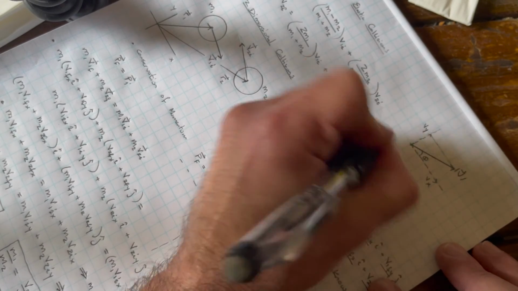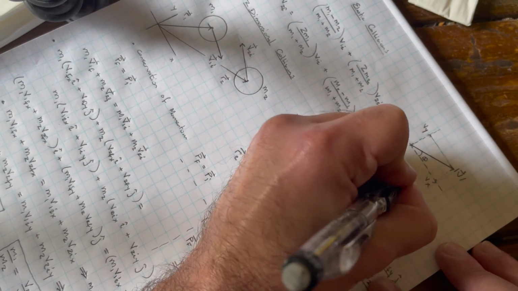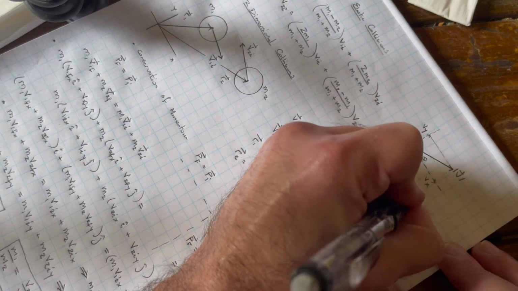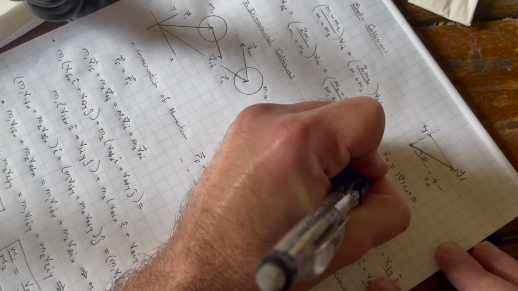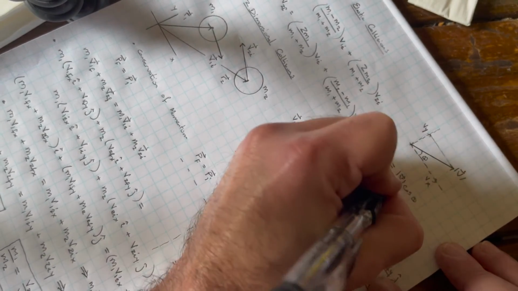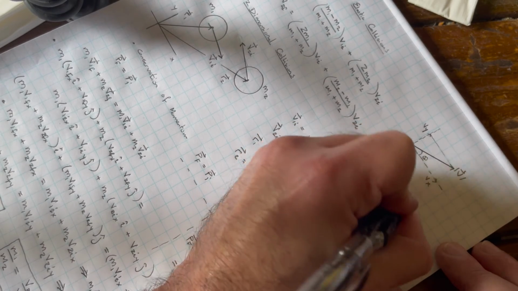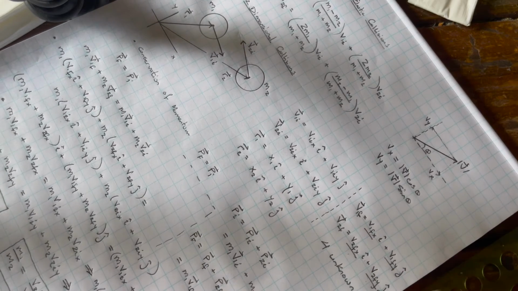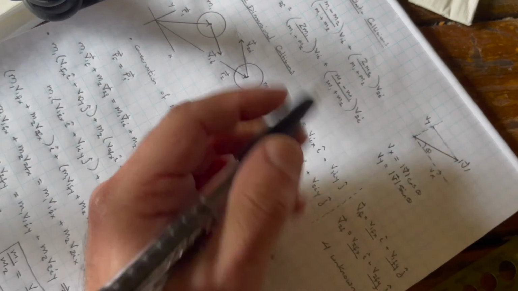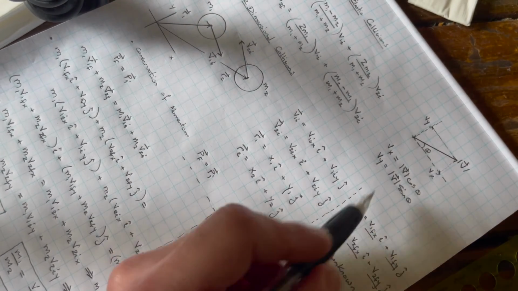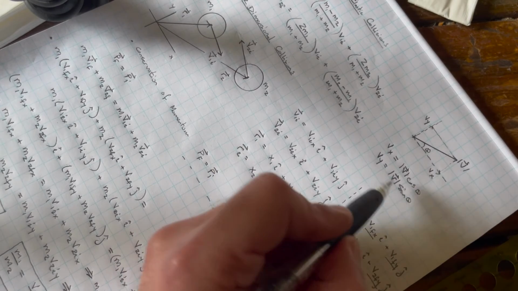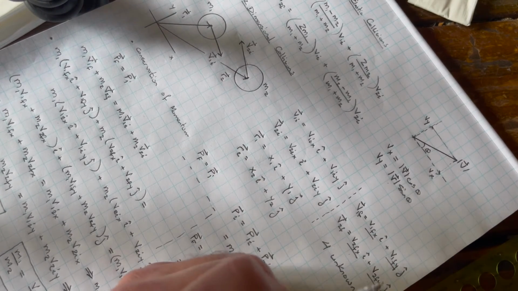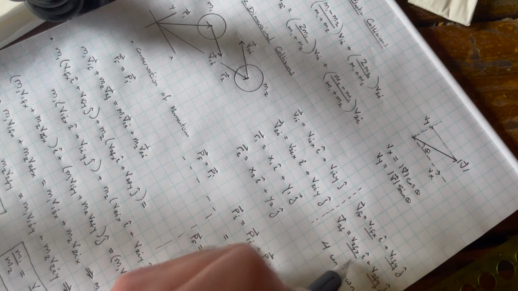Vx is just equal to the magnitude of the velocity vector times the cosine of theta, and Vy is just the magnitude of the velocity vector times the sine of theta. Okay, so we still have 2 unknowns, theta and the magnitude of the velocity for each final velocity.